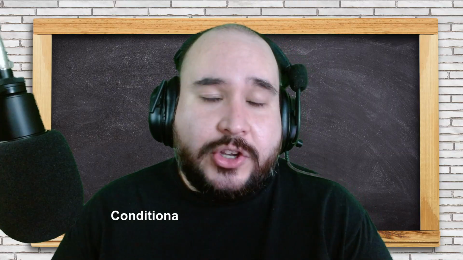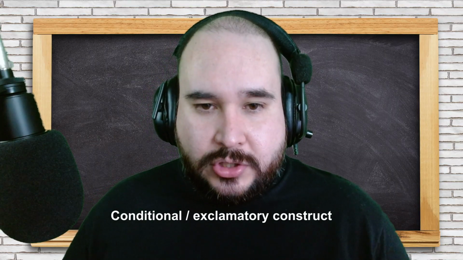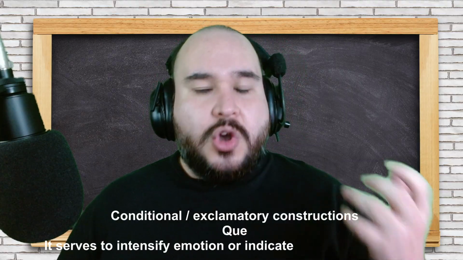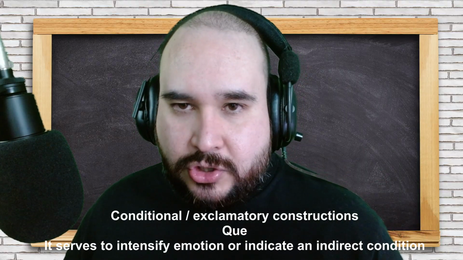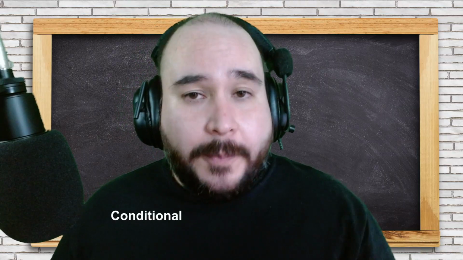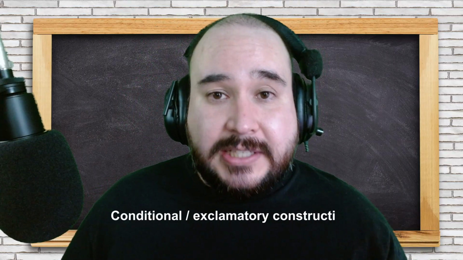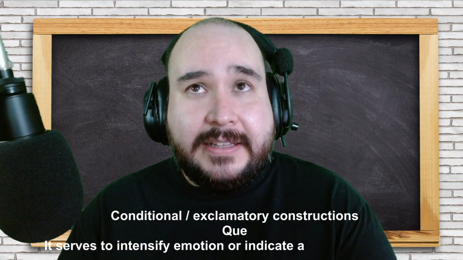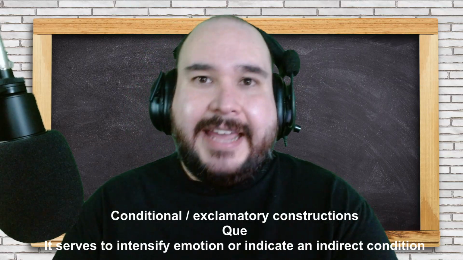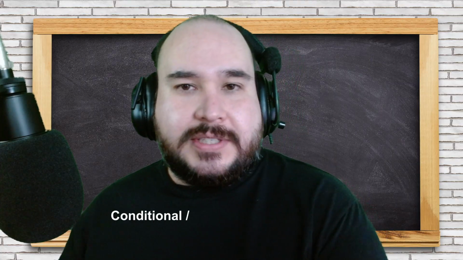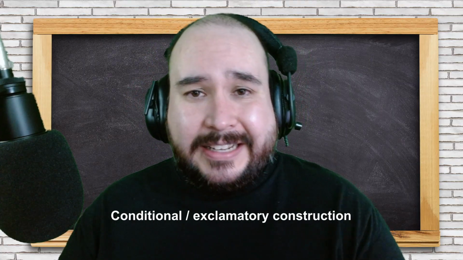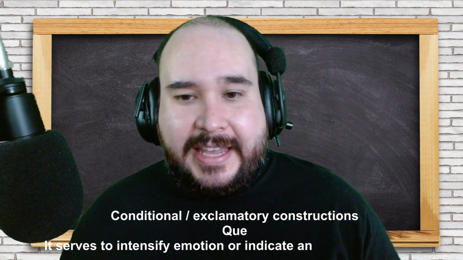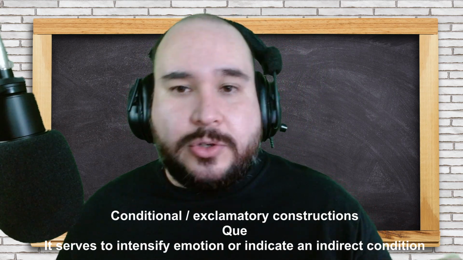For conditional or exclamatory constructions, it serves to intensify emotion or indicate an indirect condition. Again, this one is also optional in English, but it is mandatory in Spanish. Por ejemplo, I can't believe you would say that. I can't believe that you would say that. No puedo creer que dijeras eso. In these constructions, that serves to heighten surprise or emphasis.